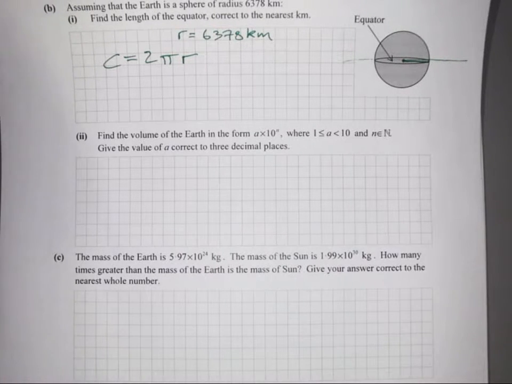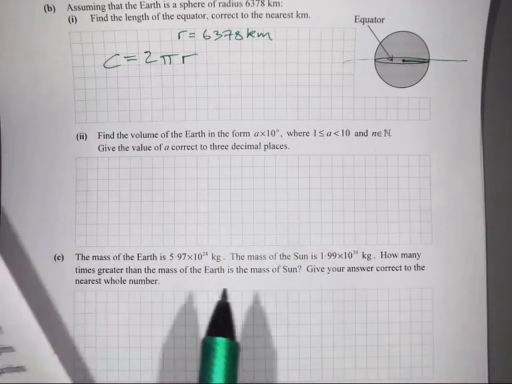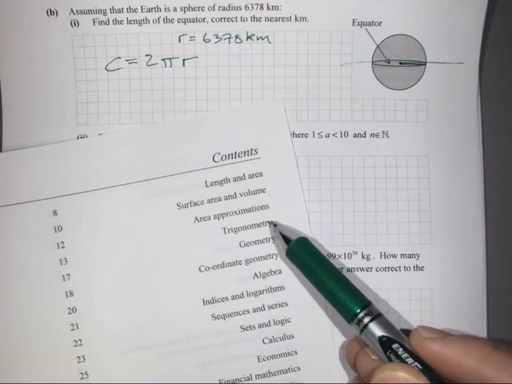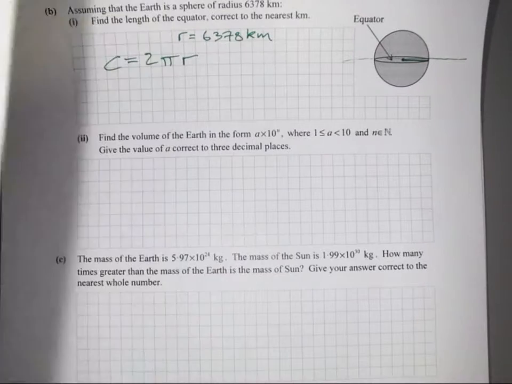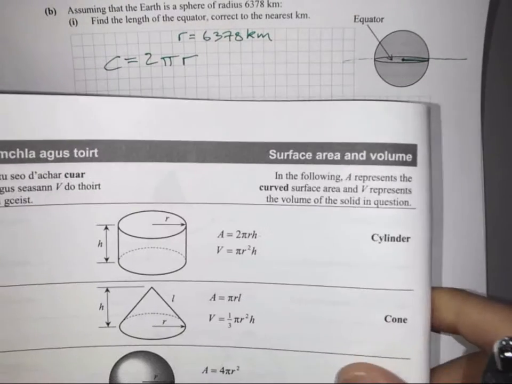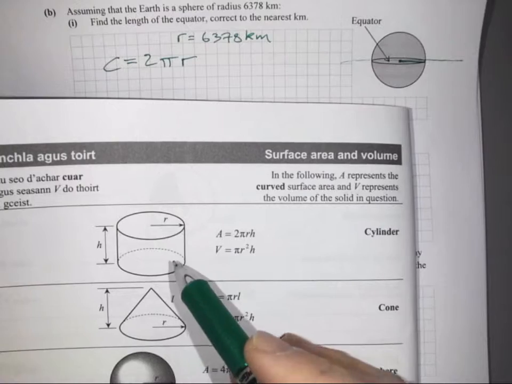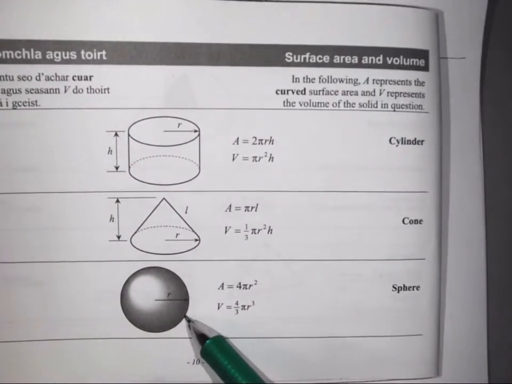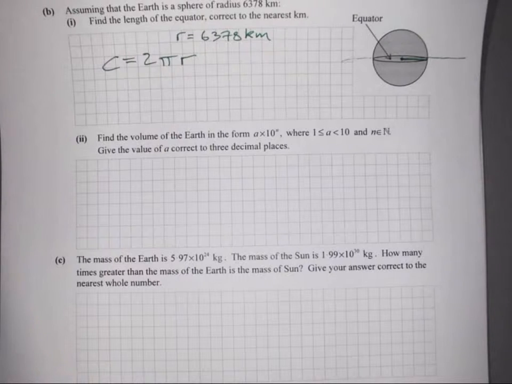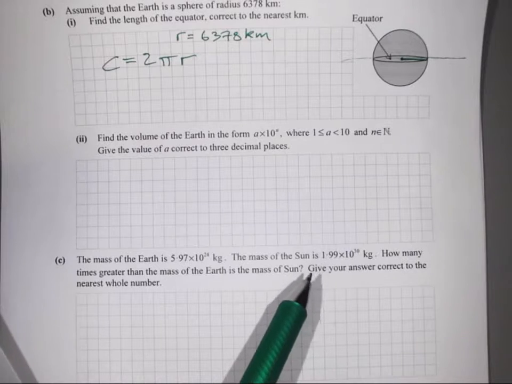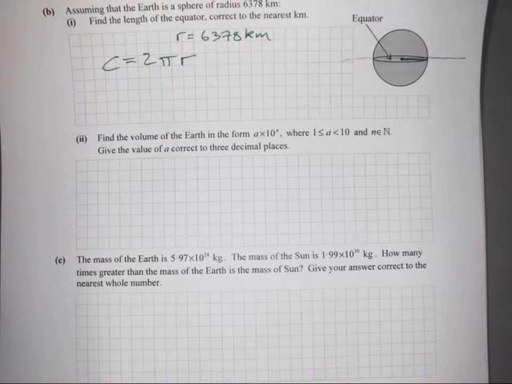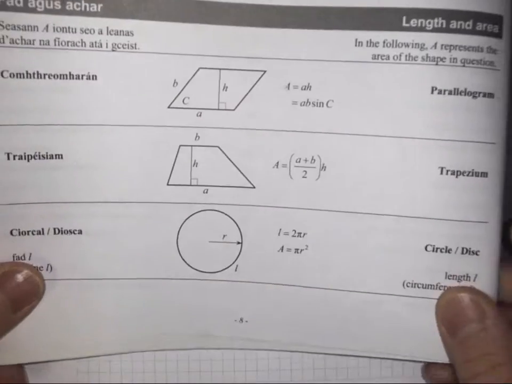See if I can dig it out here. No, it's not page 13. So I'm looking up my tables here, and I think I'm looking up surface area and volume, page 10. And here we are. Right. That's a cylinder, a cone, a sphere. We'll be using that later in the question. Page before, a circle. I can't find it now. Oh, here we are, page 8.